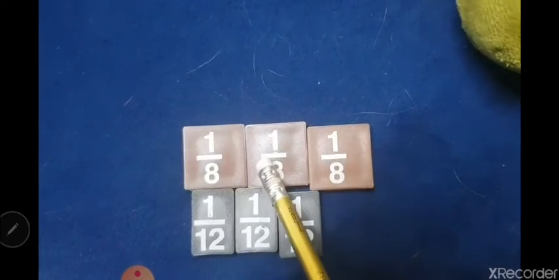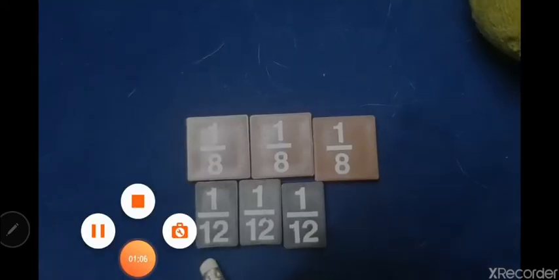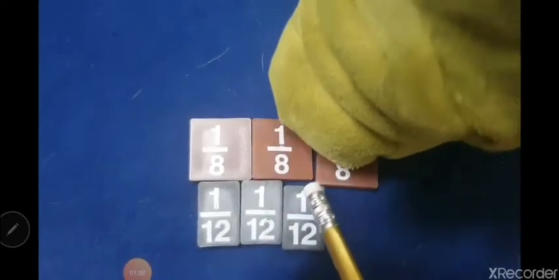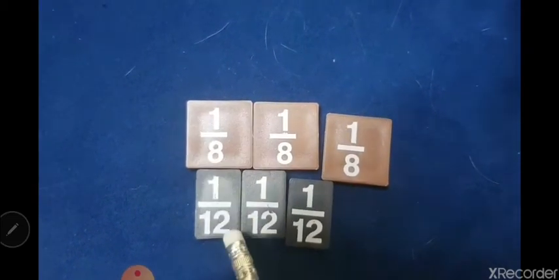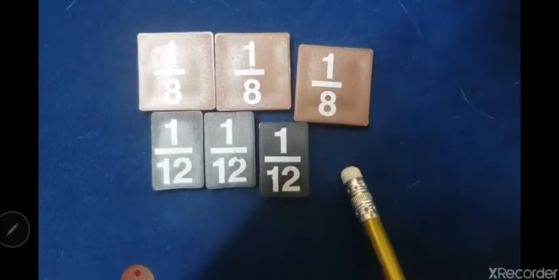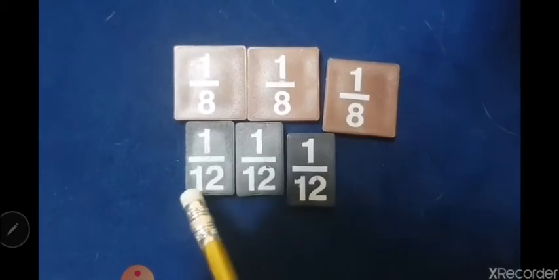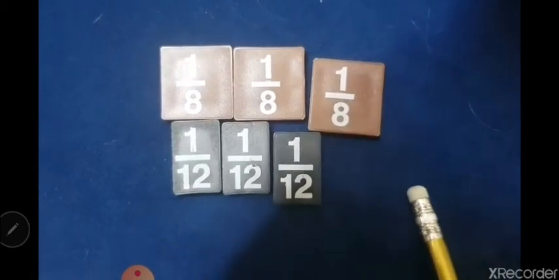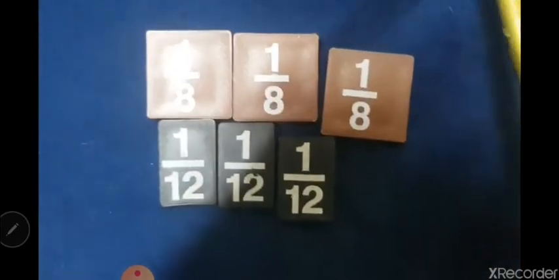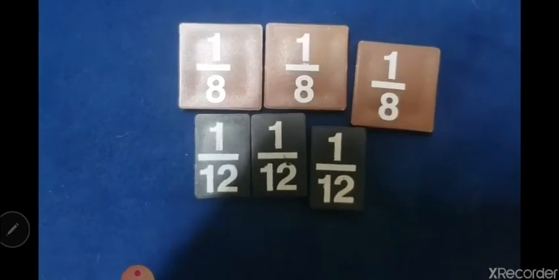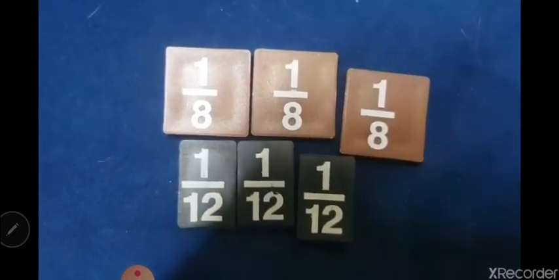you can see they have the same numerator but they have different denominators. Which is greater? 3/8. Why? Because if you have a bar of chocolate and you cut it into 8 pieces, you will get more. But if you cut it into 12 pieces, you see the piece will get smaller. Okay, so of course the 3/12 will be smaller.